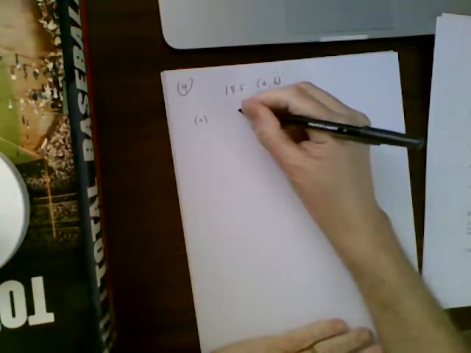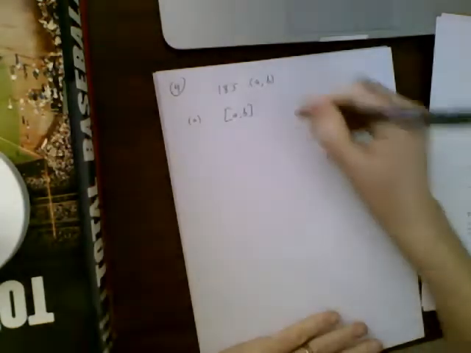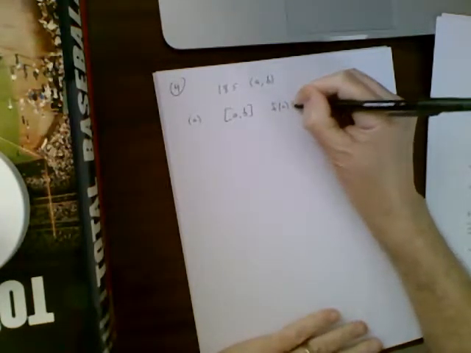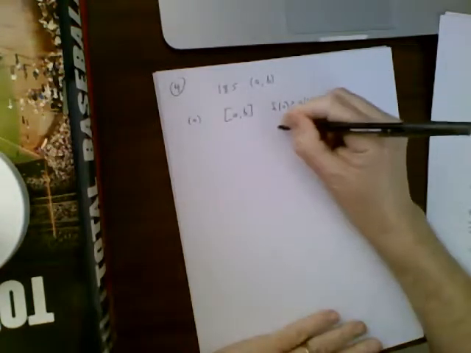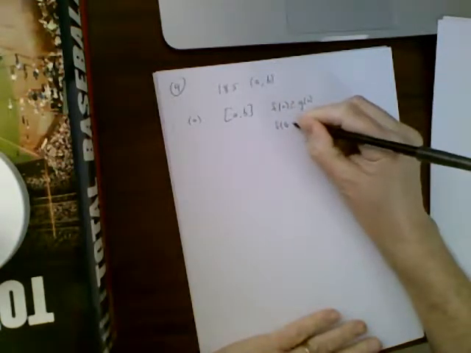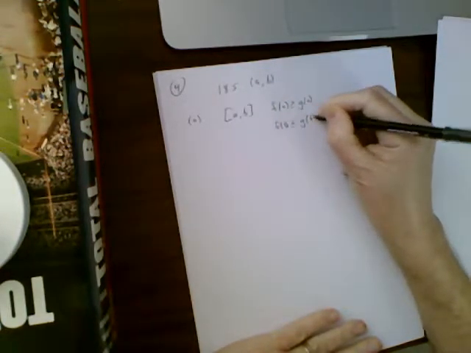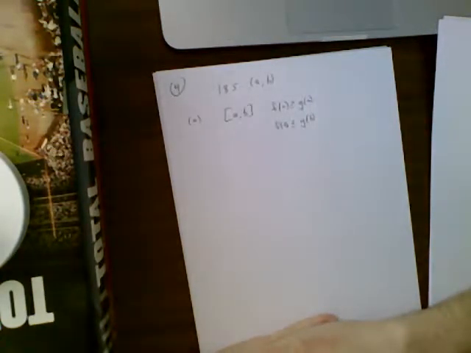So for A, let f and g be continuous functions on the closed interval [a, b] such that f of a is bigger than or equal to g of a, and f of b is bigger than or equal to g of b, and we want to prove that there's some point on the interval such that f and g are the same.